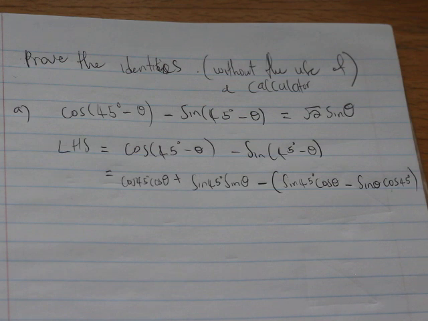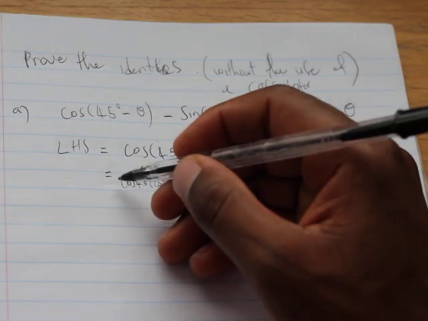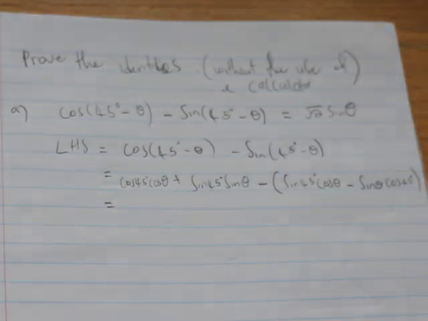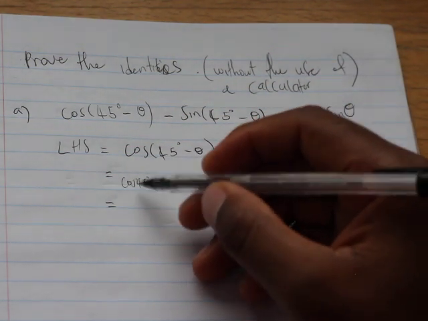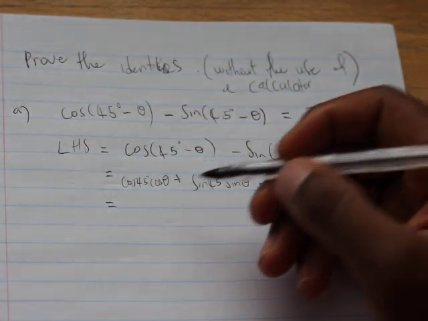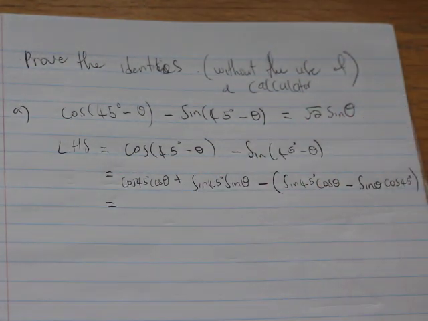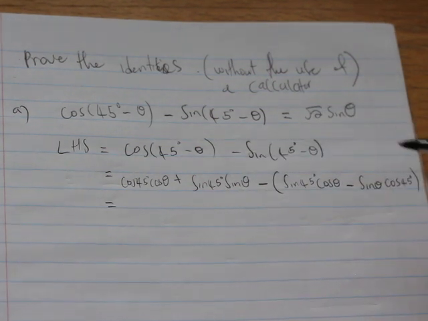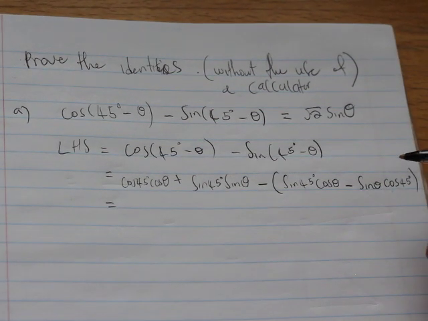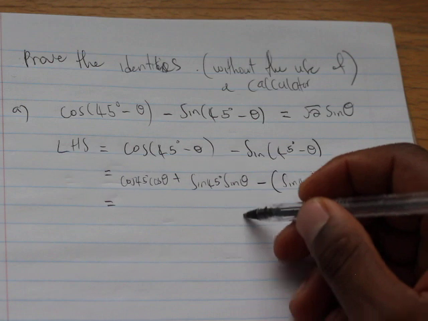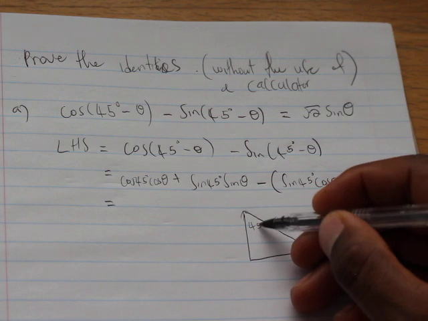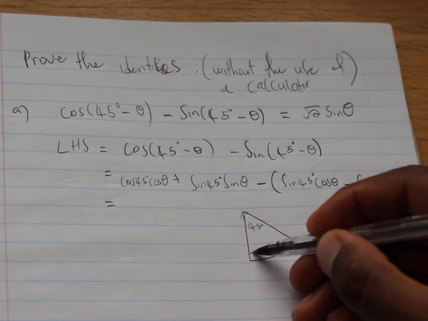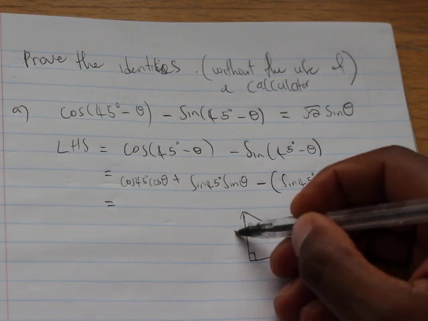Anyway, let's go right ahead and simplify this. So cosine of 45 degrees cosine of theta. Now we need to figure out what is cosine of 45 degrees and what is the sine of 45 degrees, and obviously they are exactly the same. 45 degrees is a special angle, easy to work with. So the two triangles, this is the triangle for 45 degrees, 45 degrees, 90 degrees, root 2 here, 1, 1.